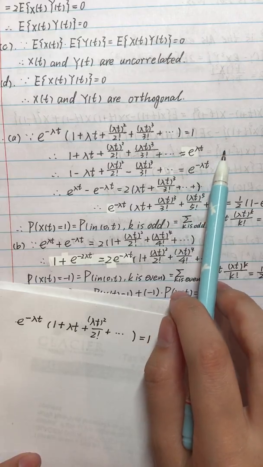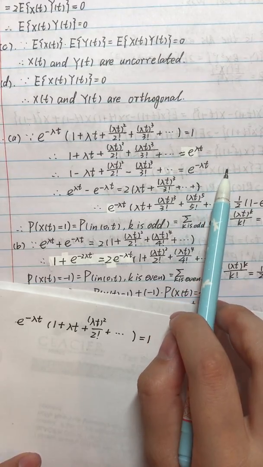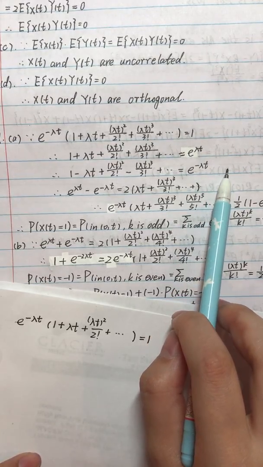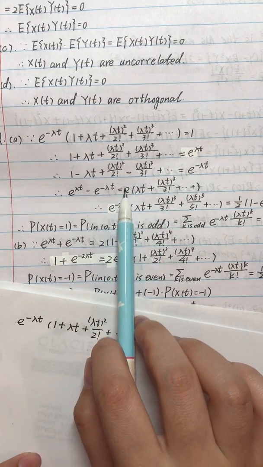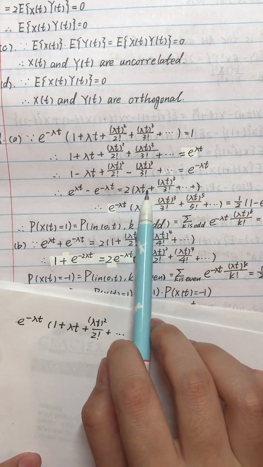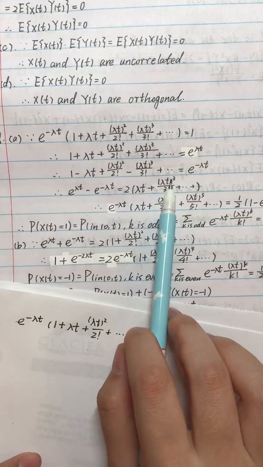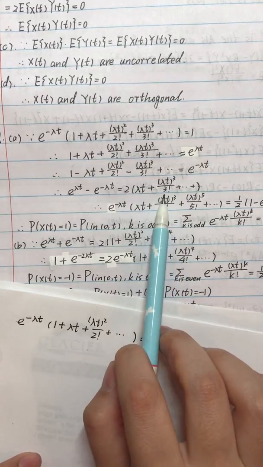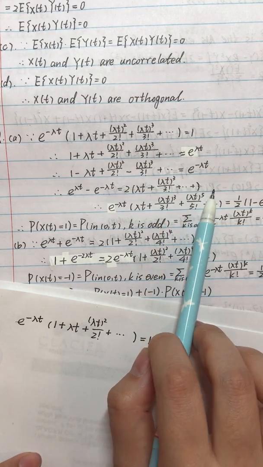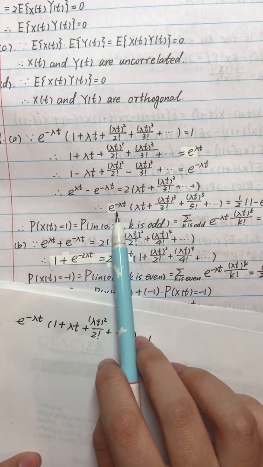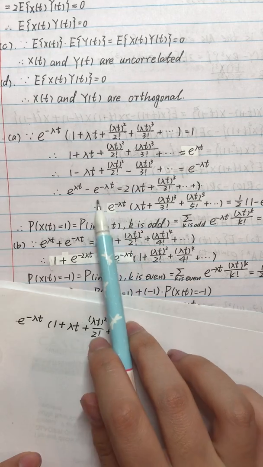If we use the first one to subtract the second one, we get 2 multiplied by lambda t plus lambda t cubed divided by 3 multiplied by 2 multiplied by 1, and we will have this formula.